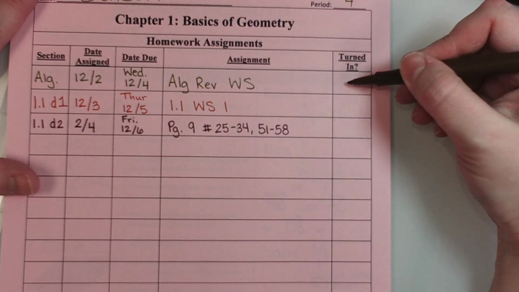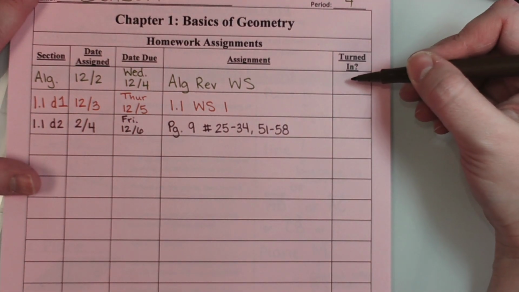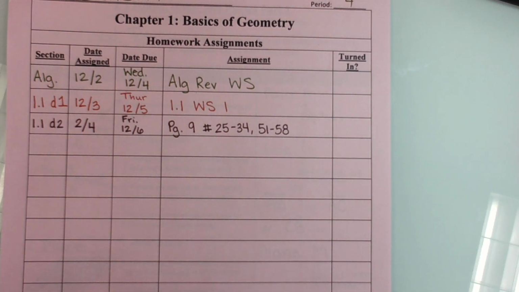Remember your algebra review worksheet? That's the one that we did in class, the kind of circle thing where we passed things around. That one's due today. If you need an extension, you can turn it in up until the day of the test without loss of points. But please do not procrastinate. Please do not get yourself behind.